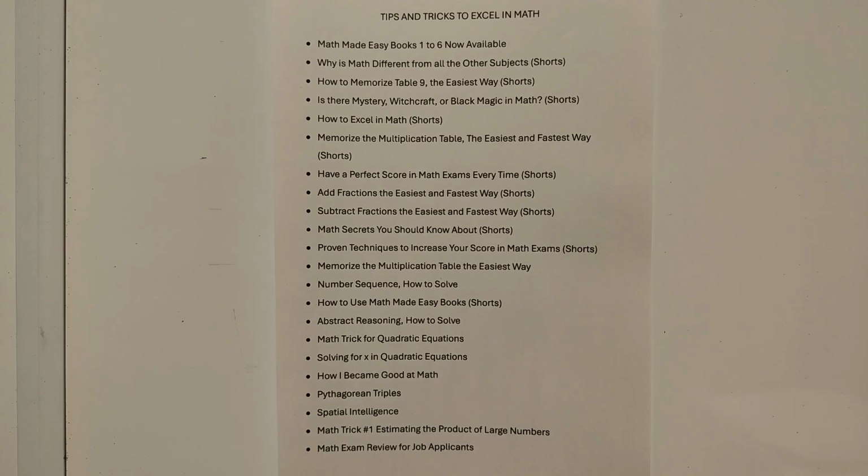Next is how to memorize the whole multiplication table from table 1 to table 10. And actually, it's not as hard as you think it is. You don't need to memorize all the tables. You only need to memorize from 6 to 9, table 6 to table 9. Next is how to have a perfect score in math every time. So there's a way to have a perfect score. I personally attest to this. If I want a perfect score, this is what I do.